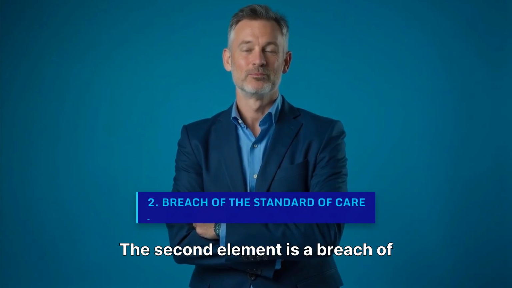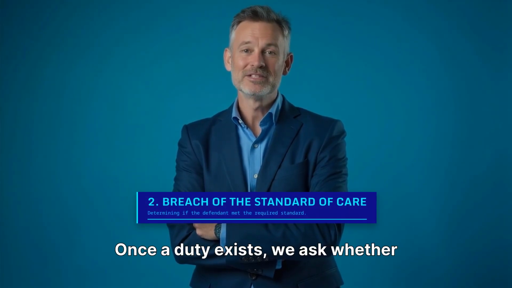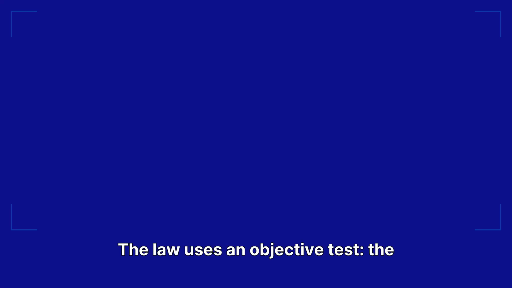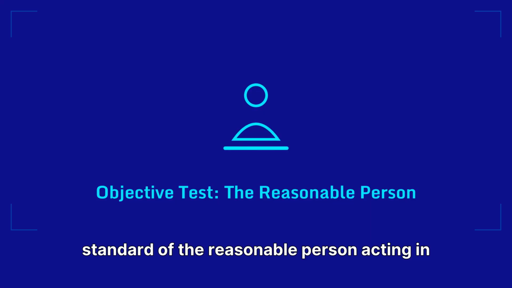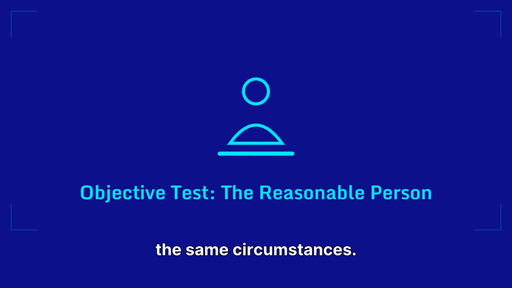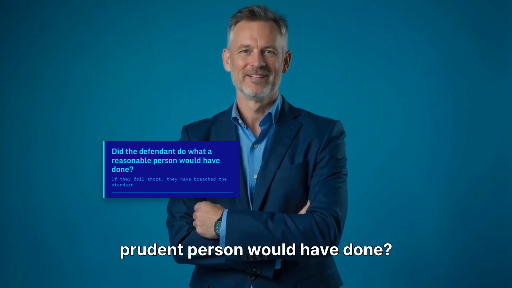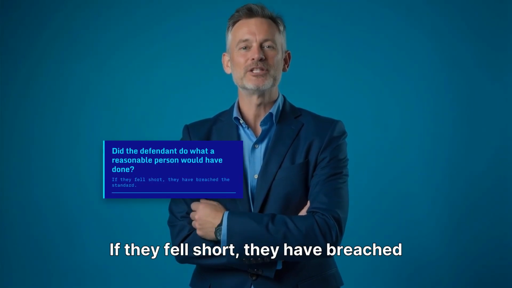The second element is a breach of the standard of care. Once a duty exists, we ask whether the defendant met the required standard. The law uses an objective test, the standard of the reasonable person acting in the same circumstances. Did the defendant do what a reasonable, prudent person would have done? If they fell short, they have breached the standard.